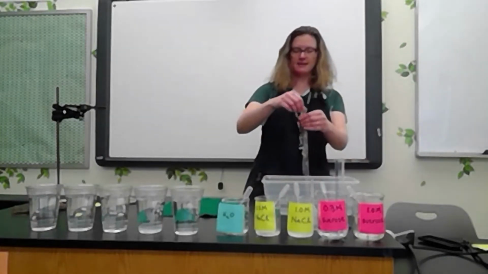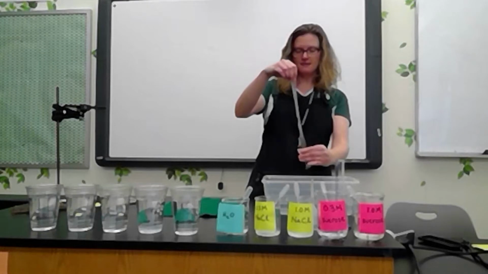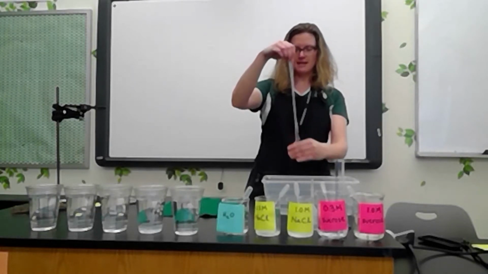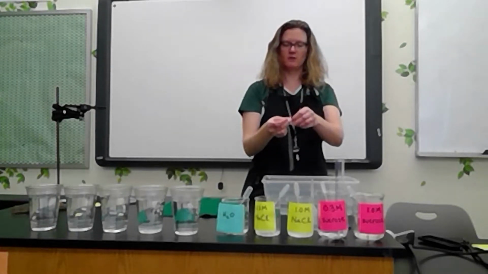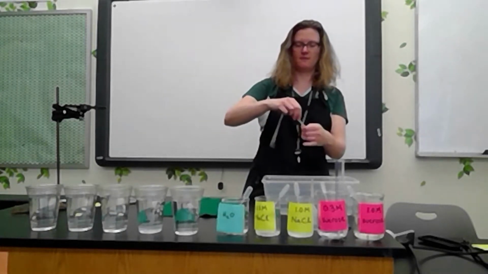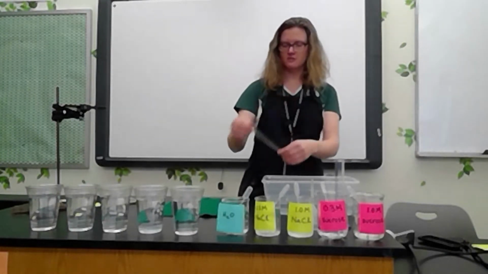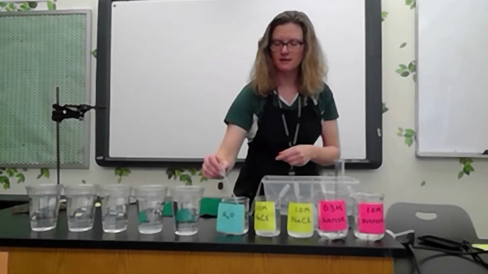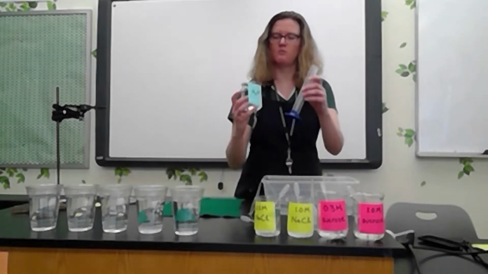I'm using this dialysis tubing as my cell membrane, and I need to tie a knot. This is a hollow tube, so I need to tie a knot at the bottom so that my liquids don't come rushing out. And then I'm going to fill this tube and all of my other tubes with 15 milliliters of liquid. So I'm going to measure out 15 milliliters of water.